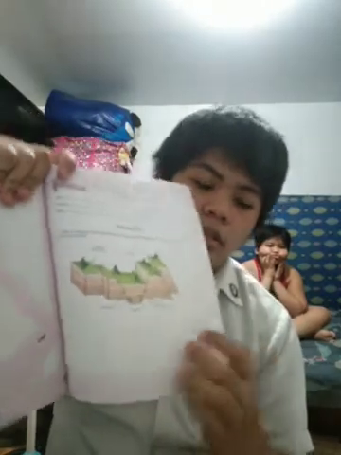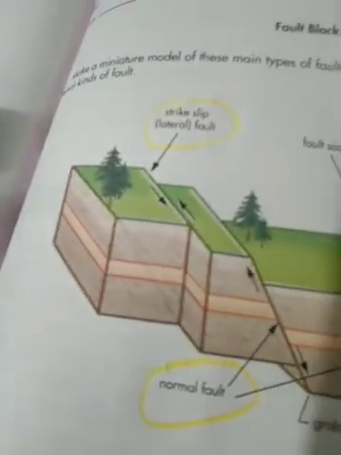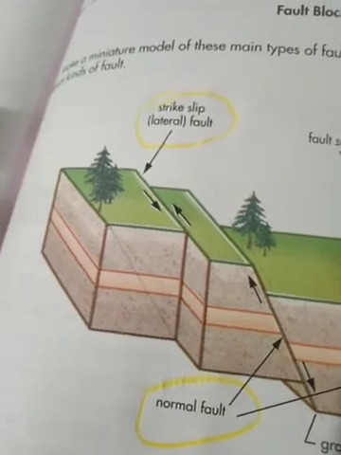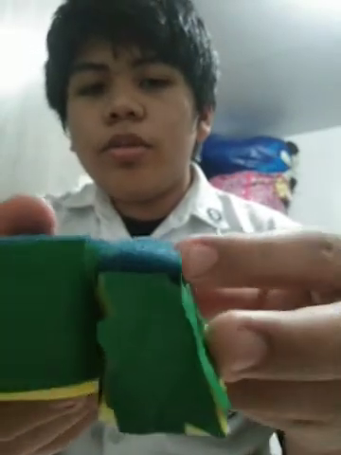And now we're going to study this illustration. This is the fault block model, which I'm going to demonstrate to you in these models that I have created today. Now I'm going to demonstrate to you how the strike-slip lateral fault works. Basically, it goes like this. As we can see in the shape here, it's plain, and on this side here, we can see that it's a bit curvy. Now, we're going to pair it up with this flat surface over its side.